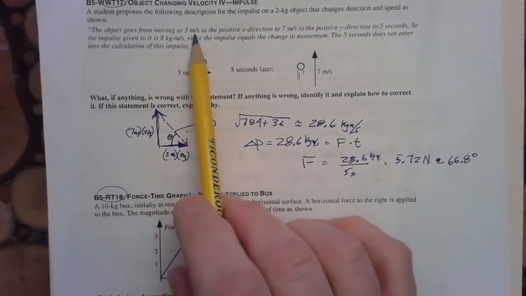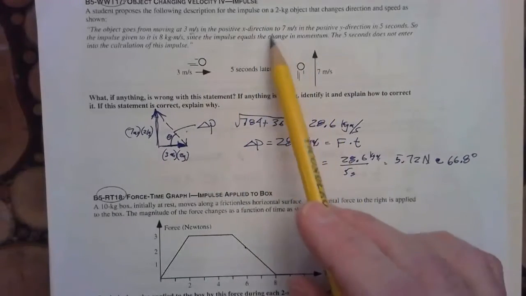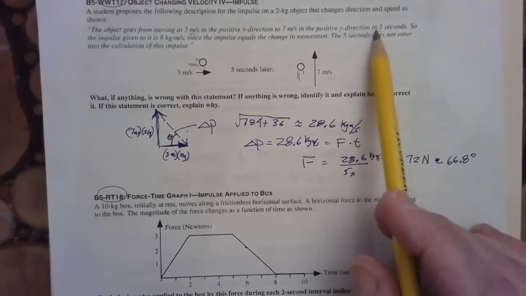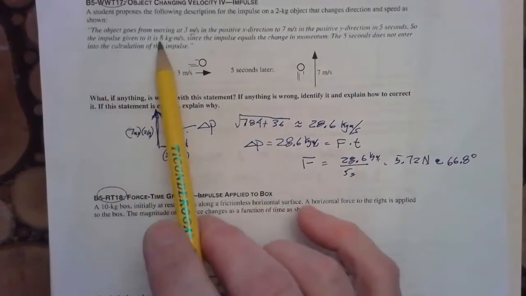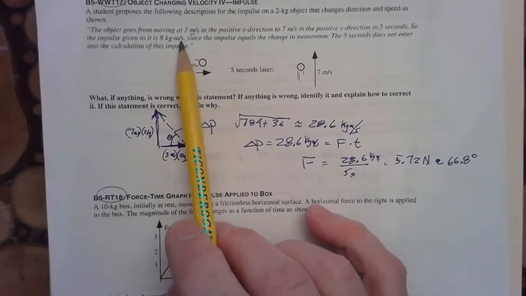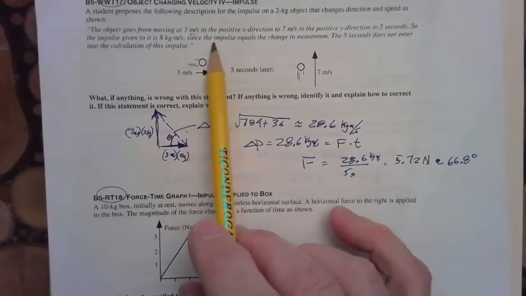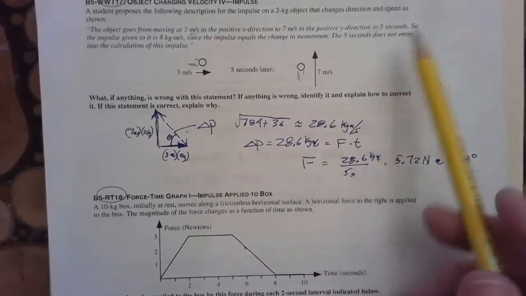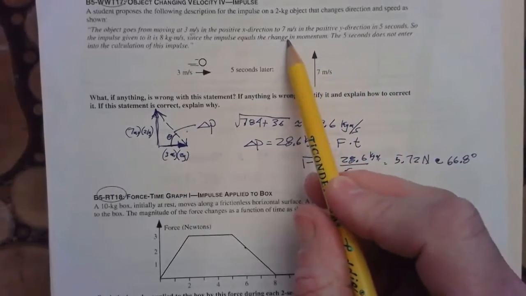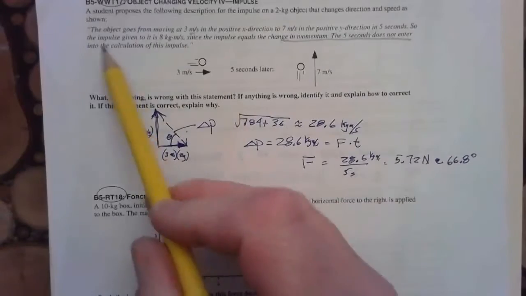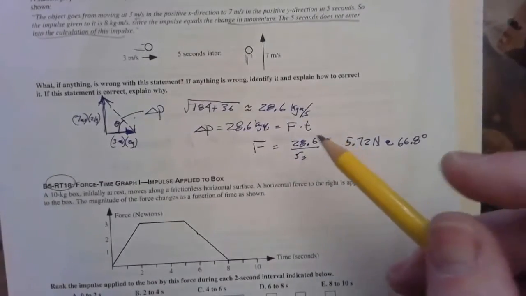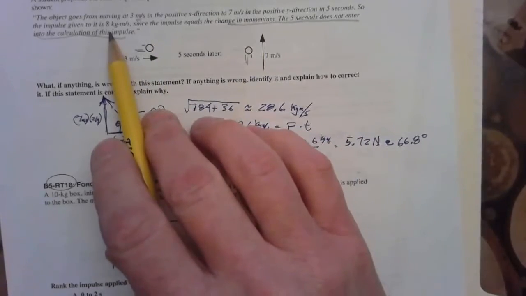The object goes from moving 3 meters per second in the positive x direction to 7 meters per second in the positive y direction in 5 seconds. So the impulse given to it is 8 kilogram meters per second. I'm not sure where they're getting the 8 from. Since the impulse equals the change in momentum, okay. I'm alright with this statement. The 5 seconds doesn't come up if we can just get the change in momentum. But I'm not sure where they get the 8 from here.